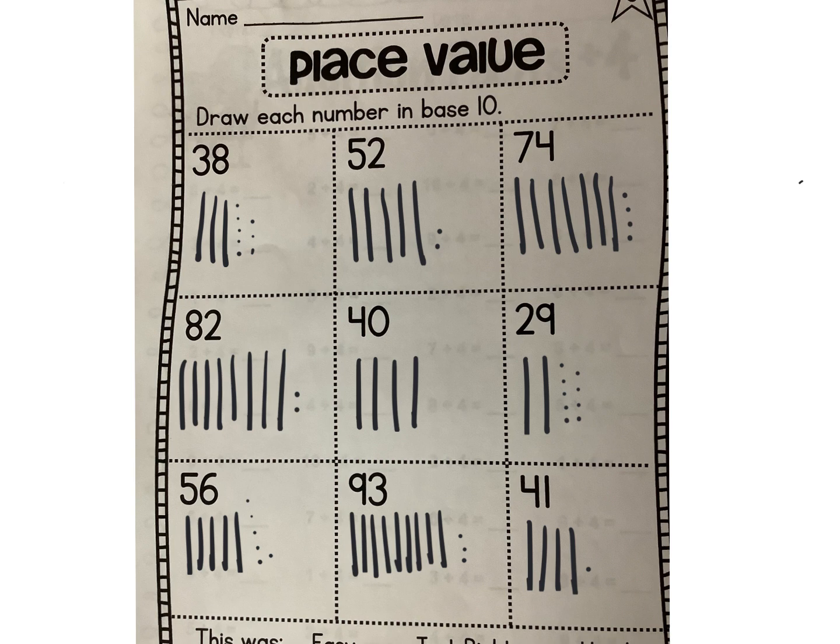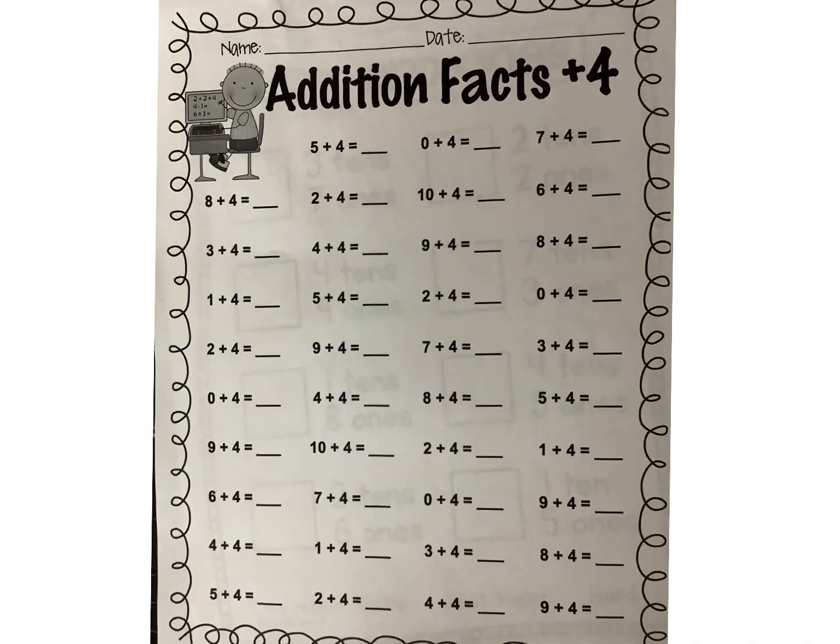Okay, so if you need to check anything or fix anything on that side, please do, and then turn it over to the back. Okay, so all we're doing is the same thing we did yesterday. We're doing our plus 4s. So all of these numbers are going to be plus 4. Look for strategies so that you don't always have to use your number line, and that'll help you be able to add a little bit more quickly.